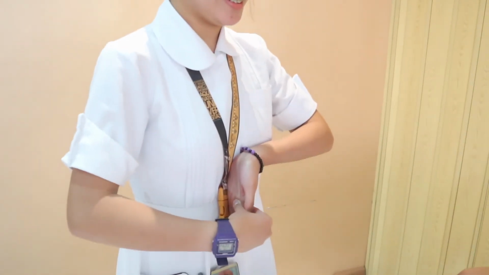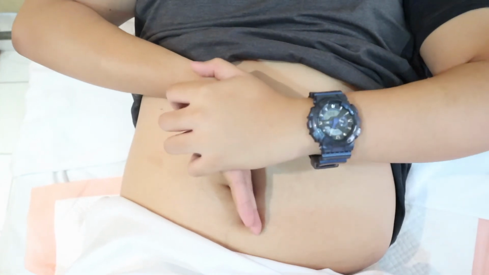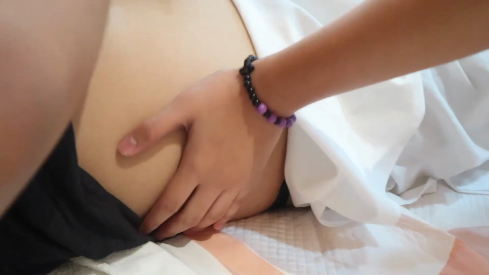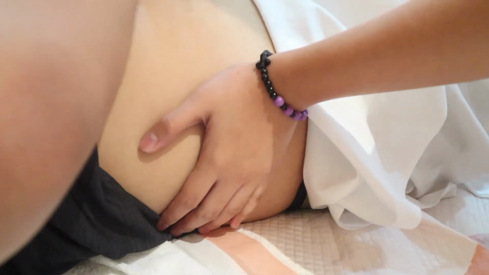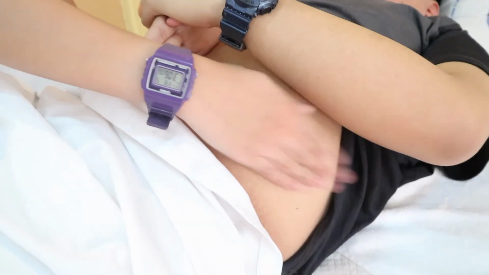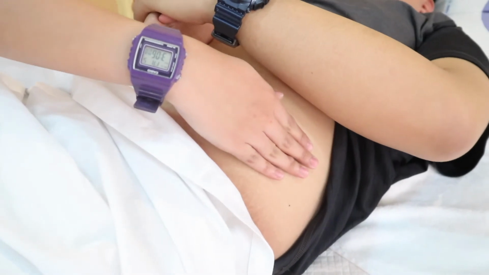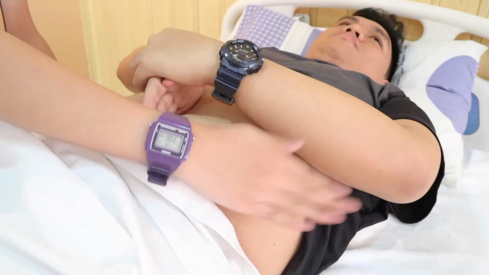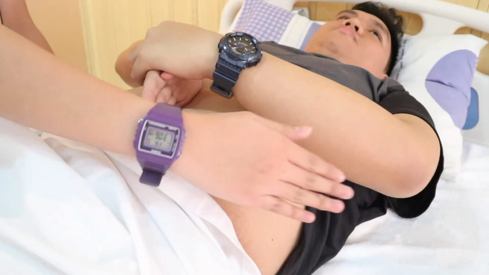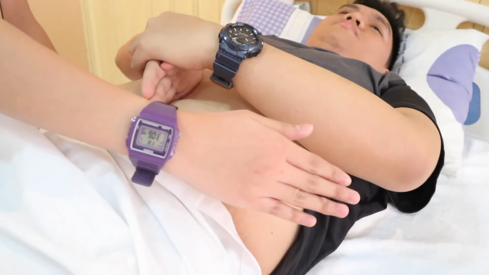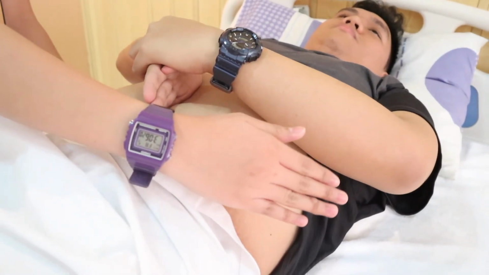Fluid wave test. Please place your hand firmly along the midline of your abdomen like this. Ask the patient or an assistant to place the ulnar surface of their hand firmly along the midline of the abdomen. Place the palmar surface of your one hand firmly on one side of the patient's abdomen. Then tap the patient's abdomen on the other side with your other hand. Feel for transmission of fluids against the resting hand and remember not to slap the patient's abdomen.